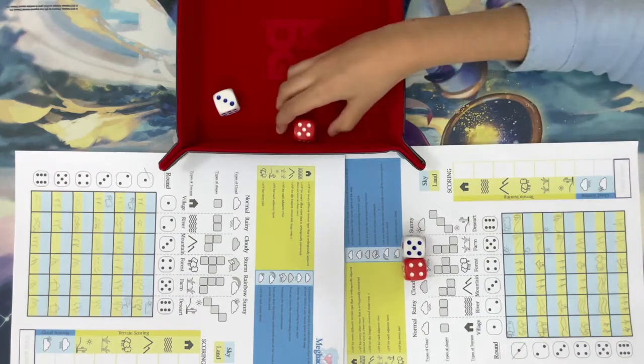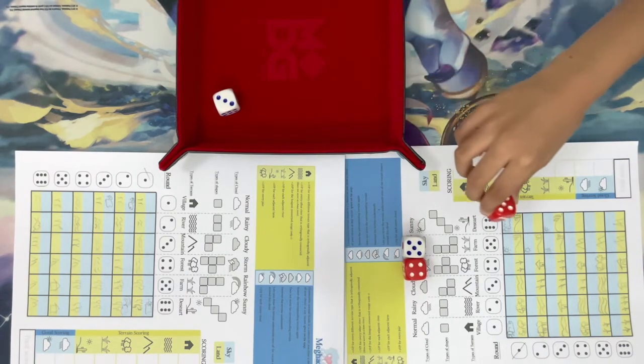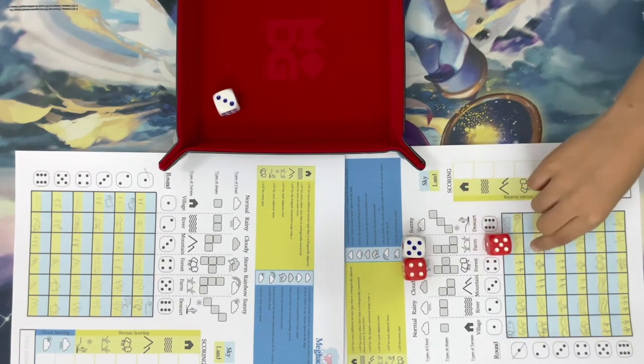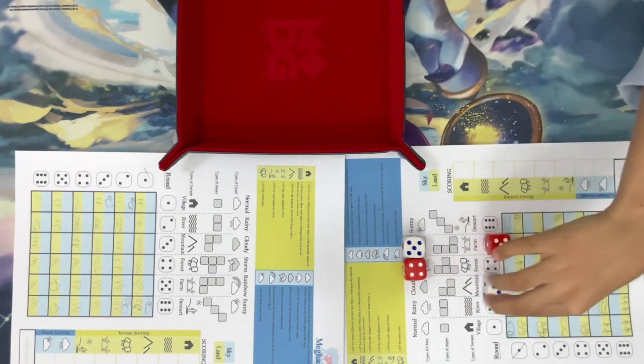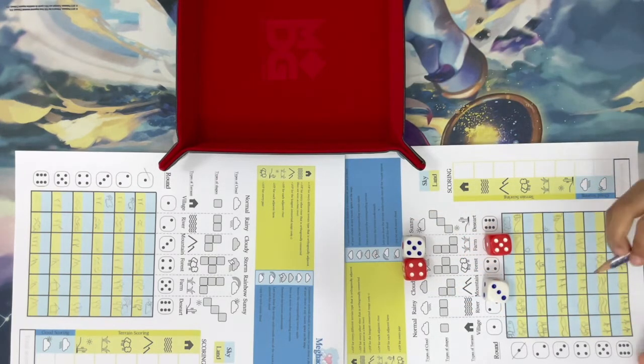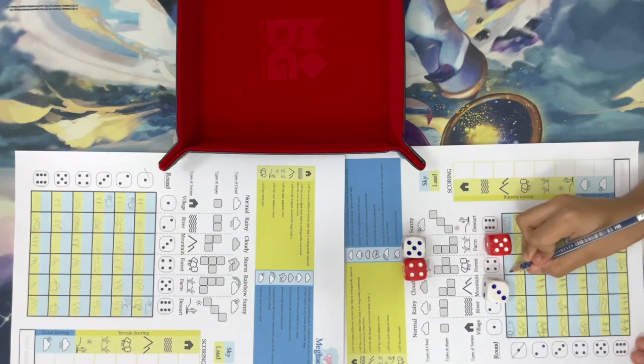And I'm going to be taking a rainbow cloud. Now I'm going to take 5, so I can't draw here nor here.